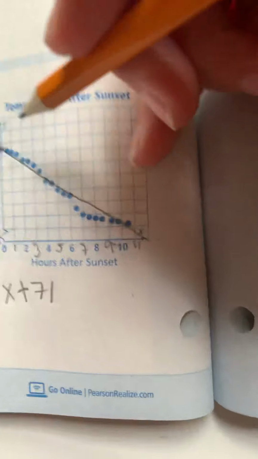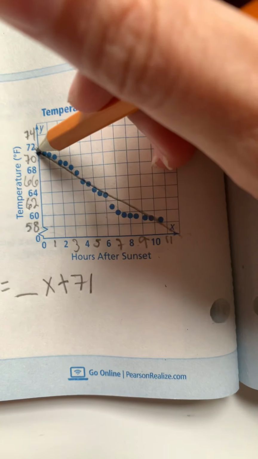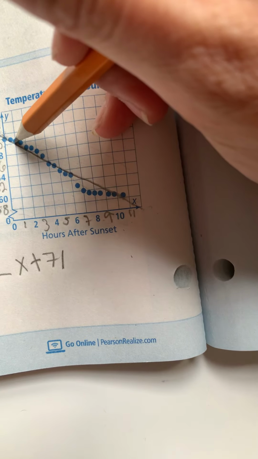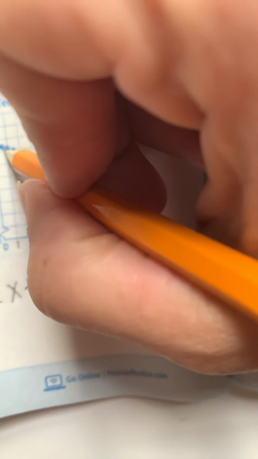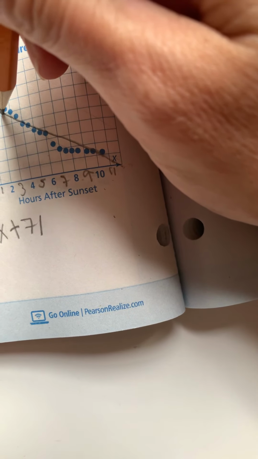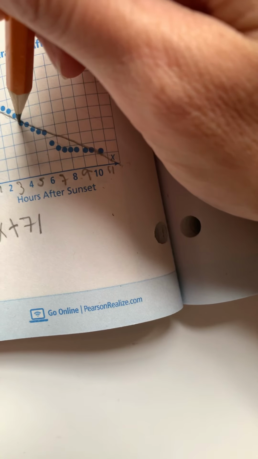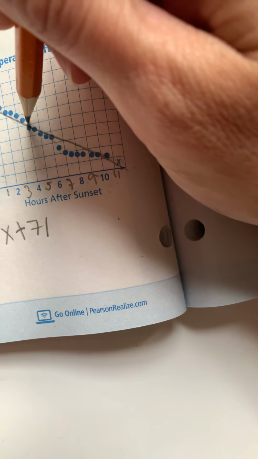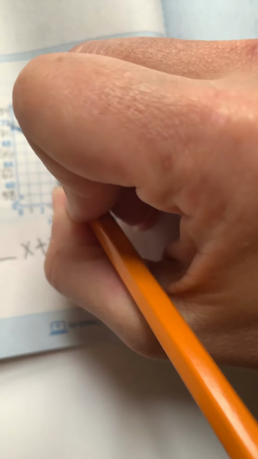All right, I'm not going to start here because I'm estimating that it's 71. Remember, you want to go to where your line is crossing as close to a corner as you can. Follow it down. It's not crossing here or there. Right there is pretty close. Yeah, I think that's the closest it's going to get.